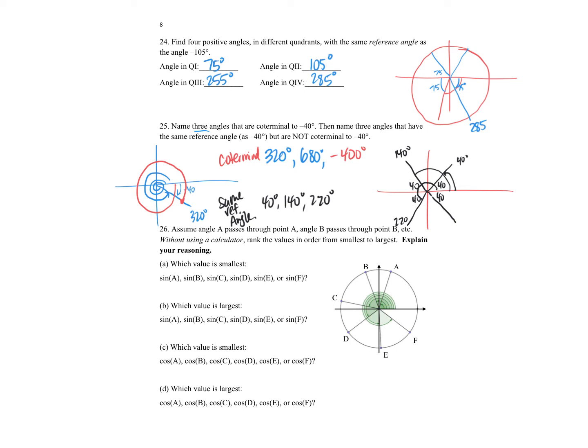So I just want to look for the one that has the smallest y value. That would be this one down here. Sine of E would be the smallest because if I look at the angle E, the y component would be the largest negative number. So it's closest to -1. So sine of E is the smallest.